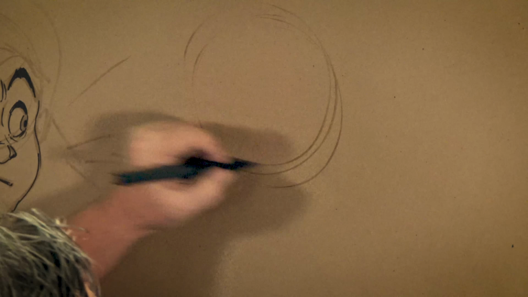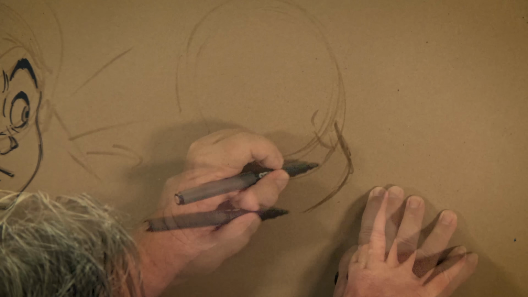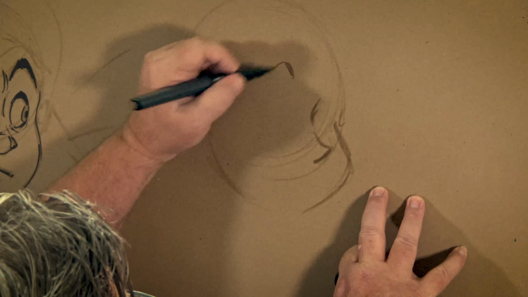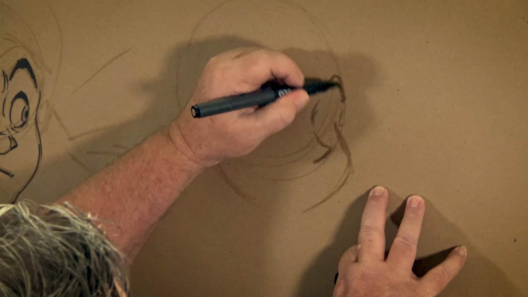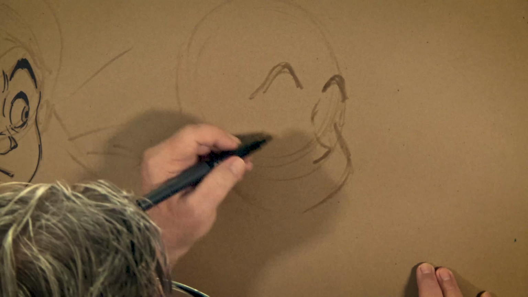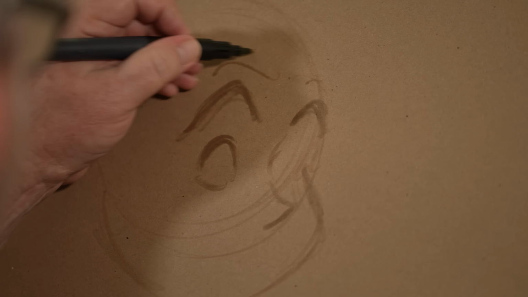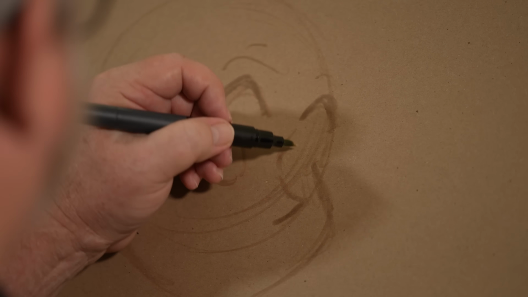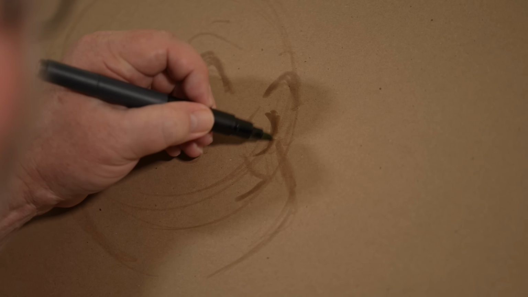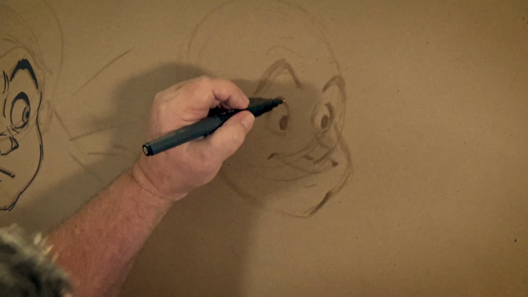Let's say we have a character here. And I want to go happy. I push those eyebrows. Push them way up. Yeah, I can mimic the shape of the brow. There, see there?